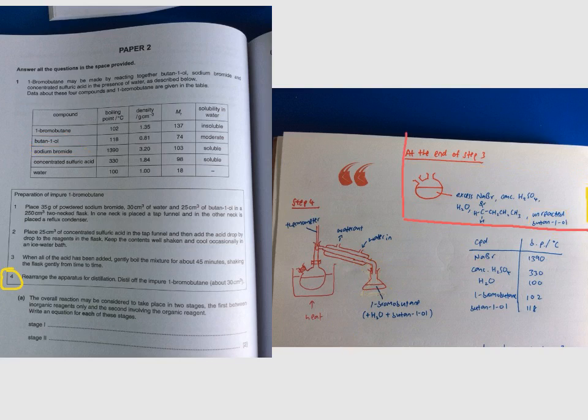Alright, and if you recall from your secondary school knowledge, you should know that distillation works on the basis of boiling point. Therefore, the thermometer is needed. Okay, and hence the question actually gives you the boiling point of the compounds. So if you compare the boiling points, you'll realize that these 3 boiling points are very similar.